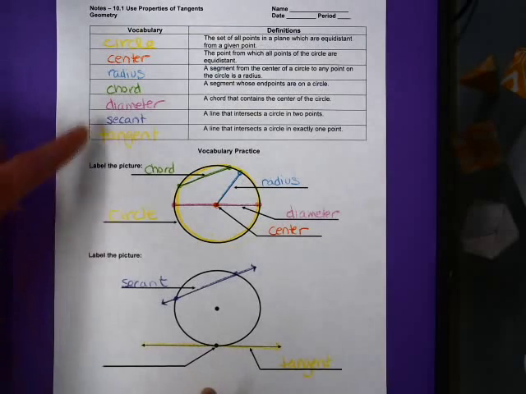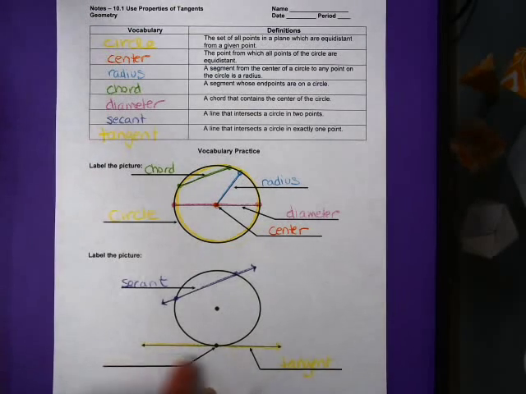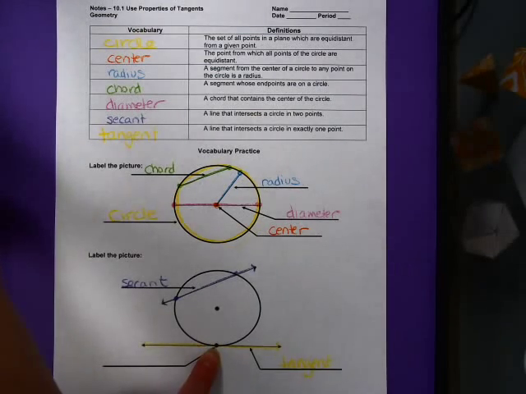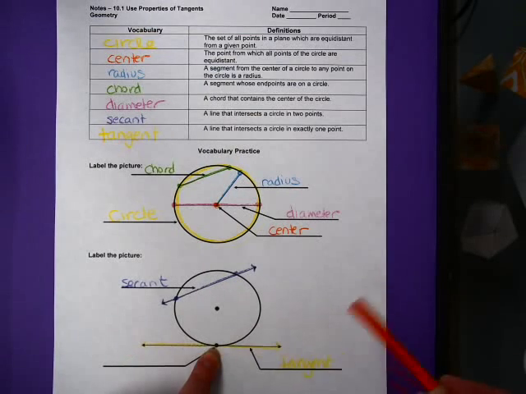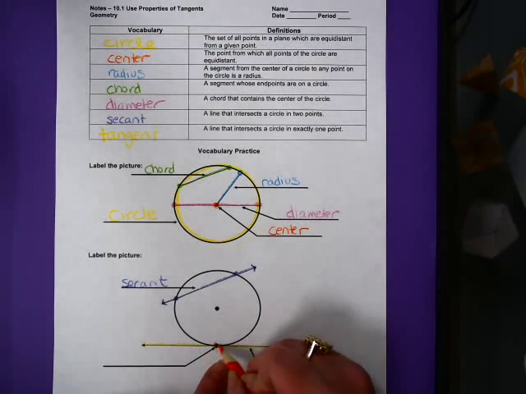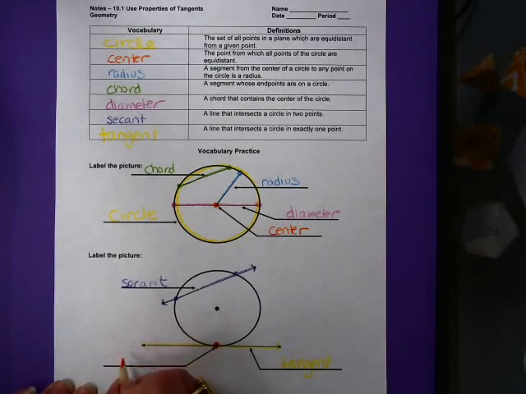Okay, now you see that we don't have any more vocabulary left, but we still have this right here. That's pointing to that dot. That dot is where the line is tangent to the circle. So we call this point right here the point of tangency.